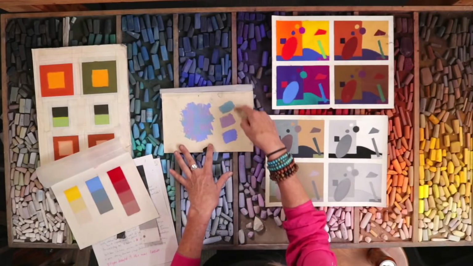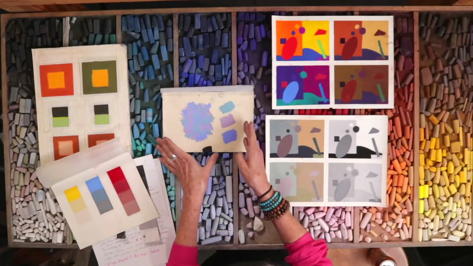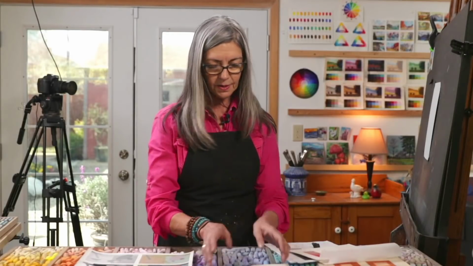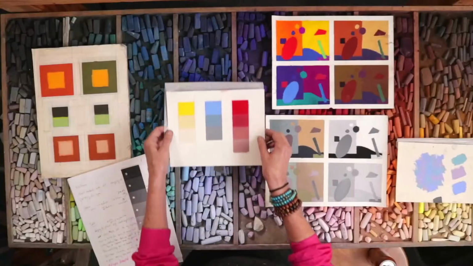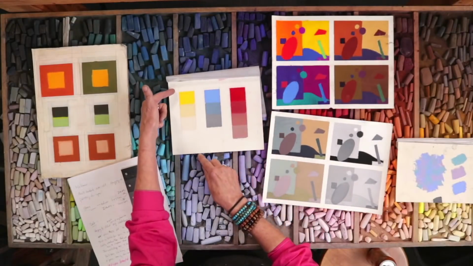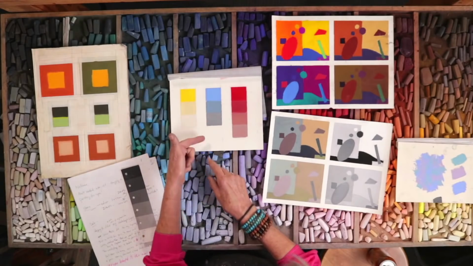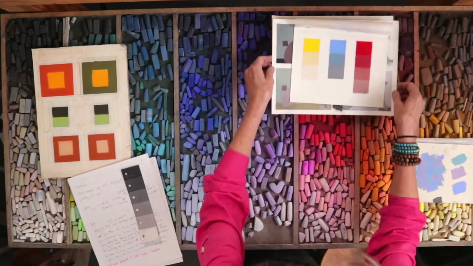Now, these are all about the same intensity. To me, they're muted colors. They're not the brightest thing in the box, right? They're a little tamped down, they've got a little bit of white or gray in them. All right, so then there's that. So let's look at these. These are a good example of the same hue family, but they are getting grayed.